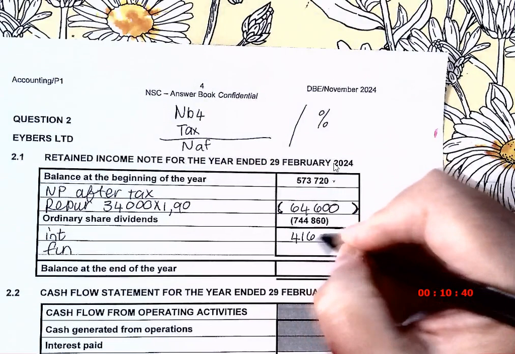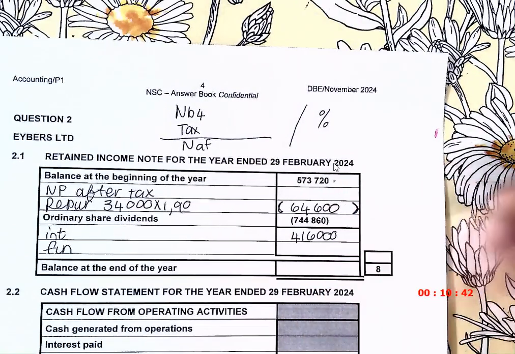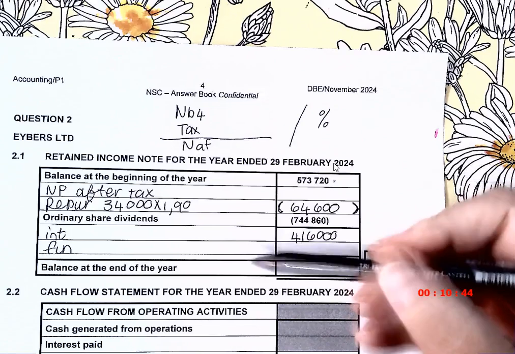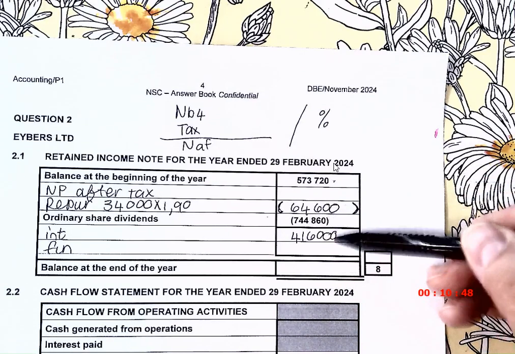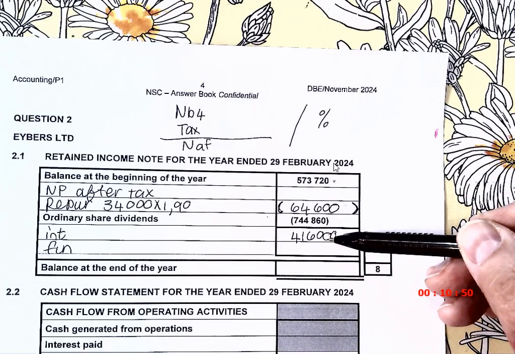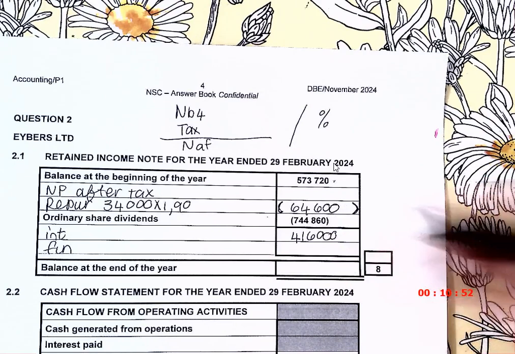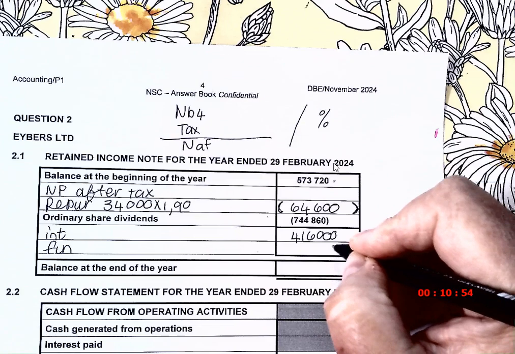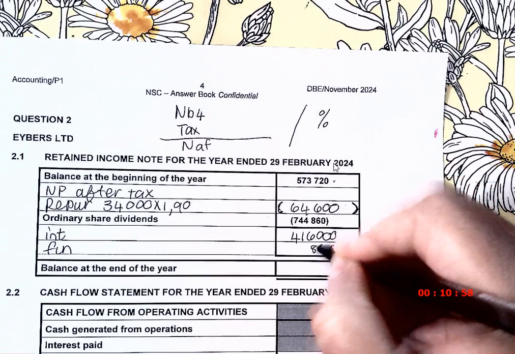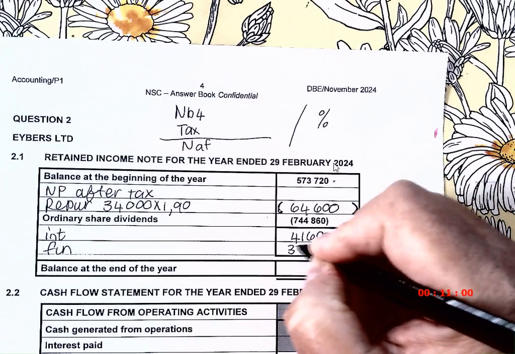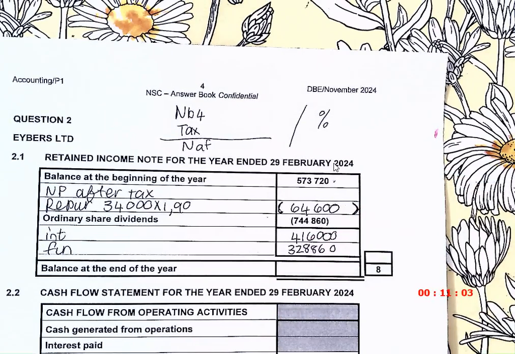Now, how can I get final? Oh, I see. Interim plus final gives me total. They already gave me total. So what's my final? I'm just going to minus. So this gives me... you see. The net profit after tax.